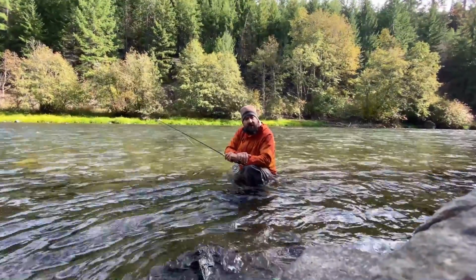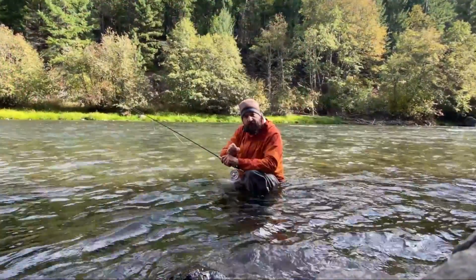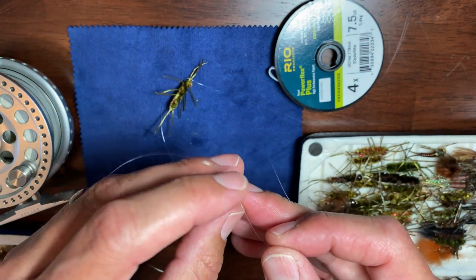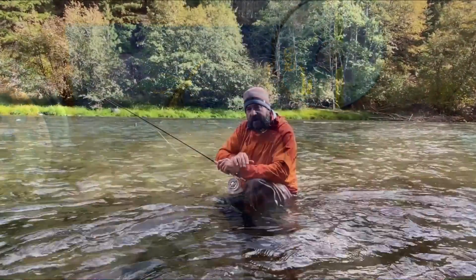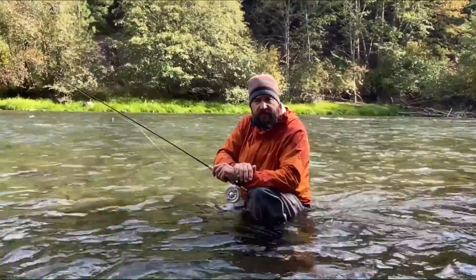Now there's a lot of different ways to fish a river. You can use a single nymph. You can use a nymph dropper, which is generally a larger nymph like a stonefly, and a smaller pheasant tail below that. Generally it's about 18 inches to 24 inches below that first nymph.